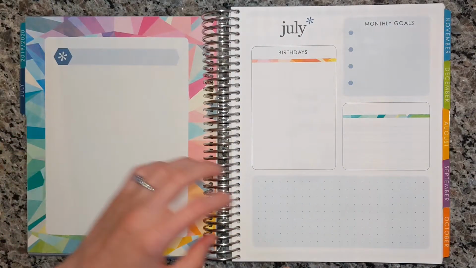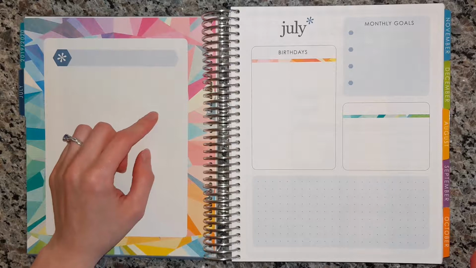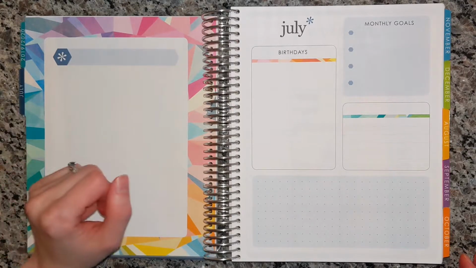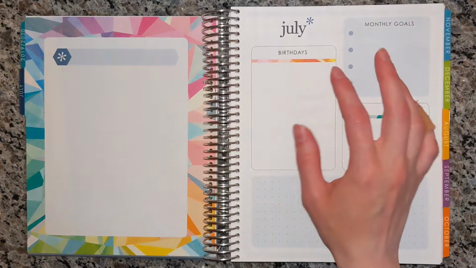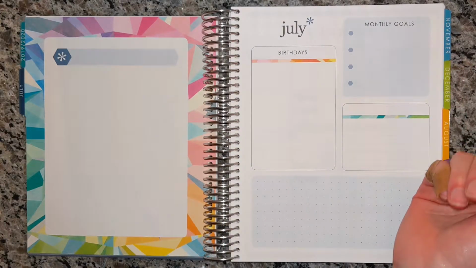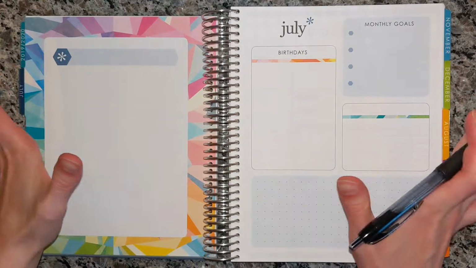Hey everybody! Today I'm going to be setting up my dashboard in my Erin Condren Life Planner for July, and it's actually already July 1st, so let's get started. I'm going to show you what I'm doing, and then I'm going to give you just a couple ideas of other things you could do with this spread.